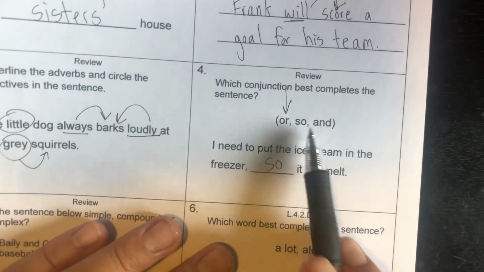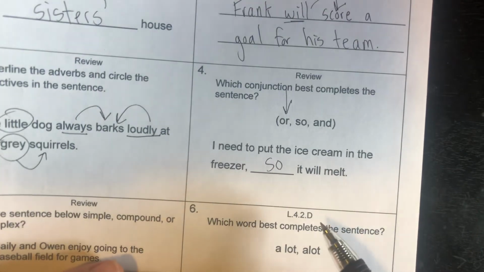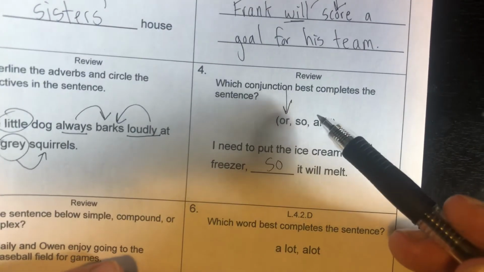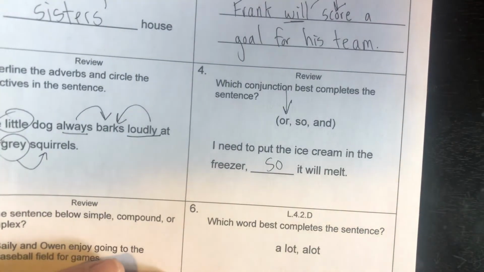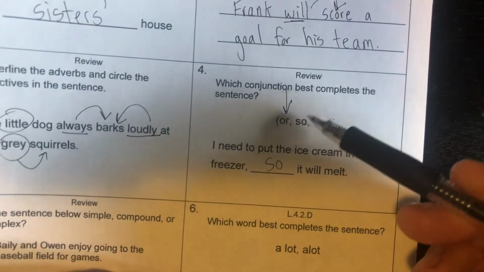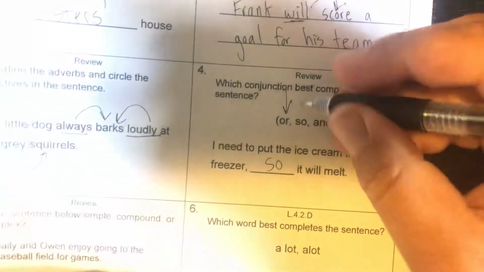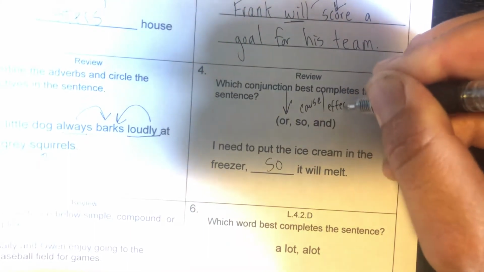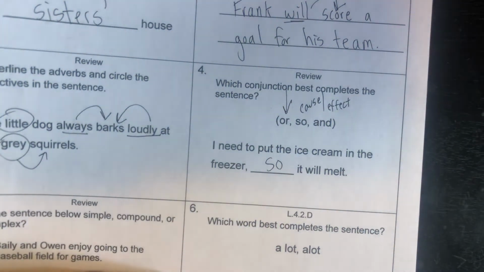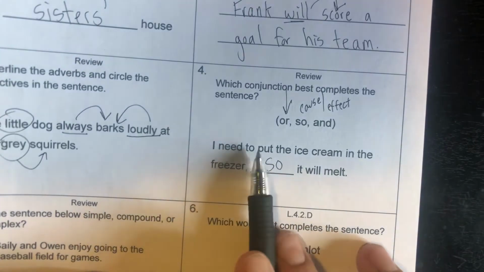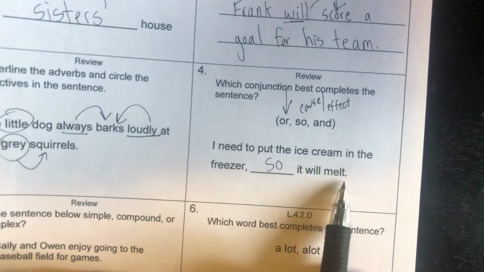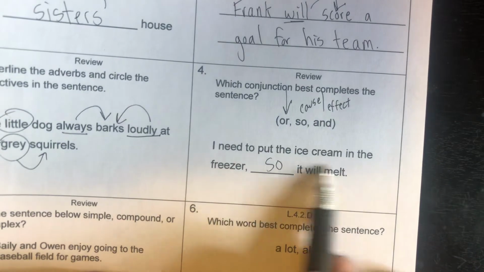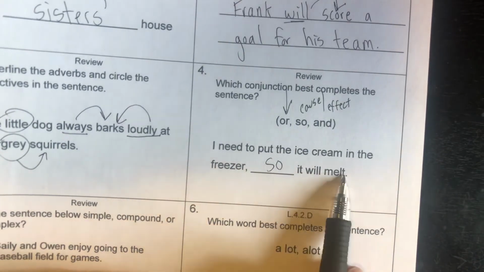And so is like a cause and effect. I have to do this, so this will happen. So is a cause and effect relationship, and that's what we have here. If I don't put the ice cream in the freezer, it will melt.